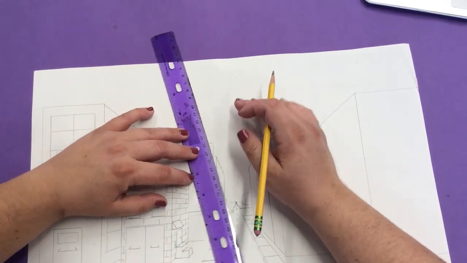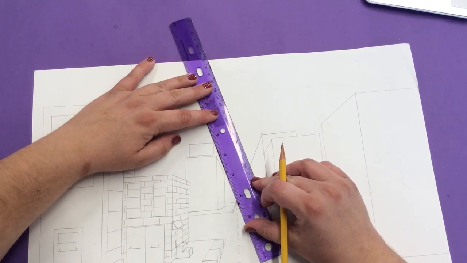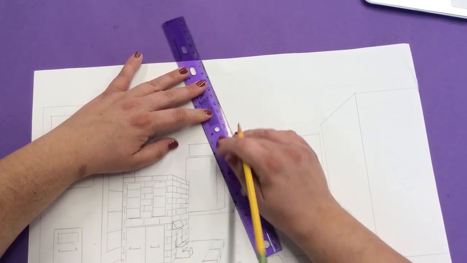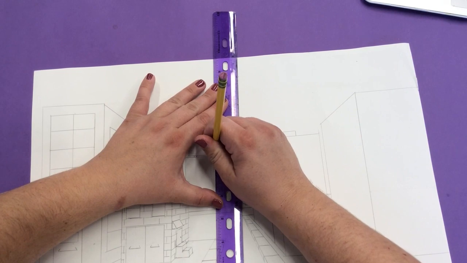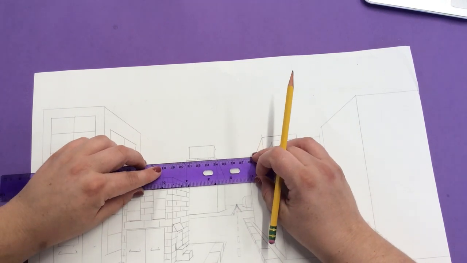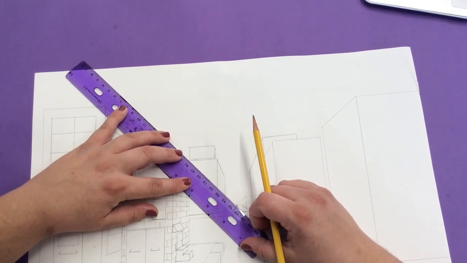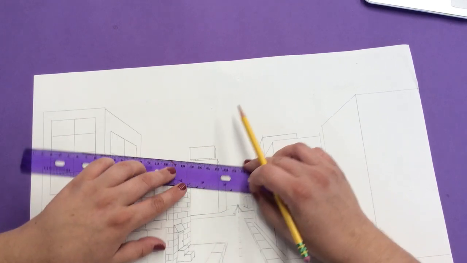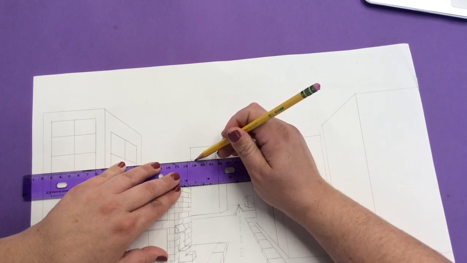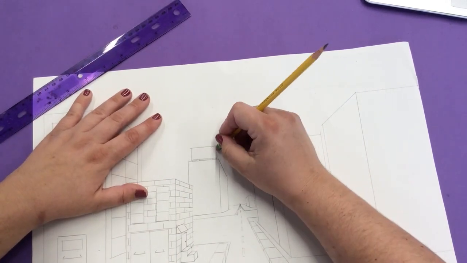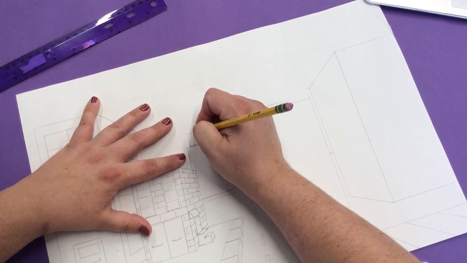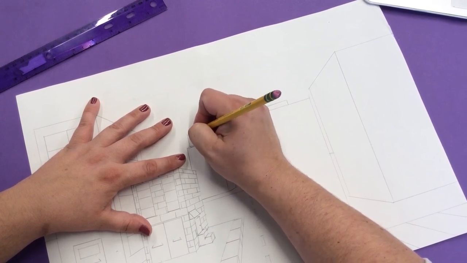If you're wanting to make this look a little three-dimensional, just like the fronts of our building, we can connect our lines to our vanishing point. And since this is above the horizon line, we would actually see the bottom of it. So you can add that in as well. Then you can add some font to the front of your billboard. Maybe let's make it the art store.